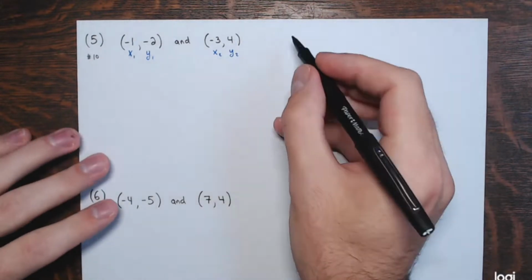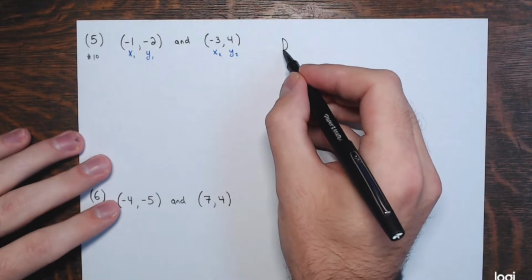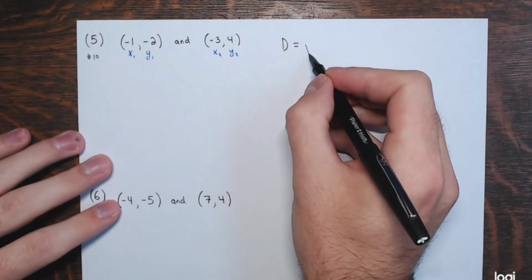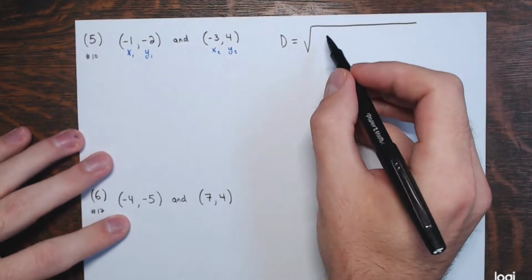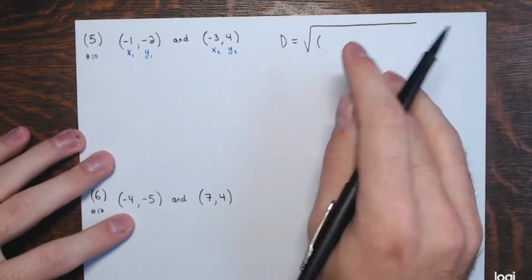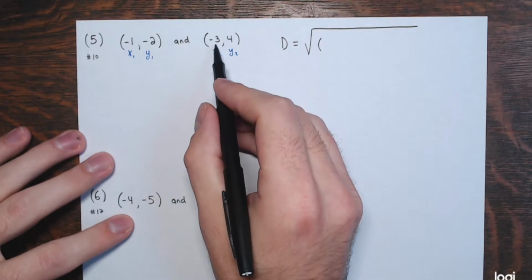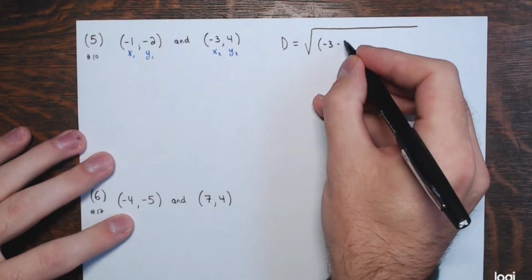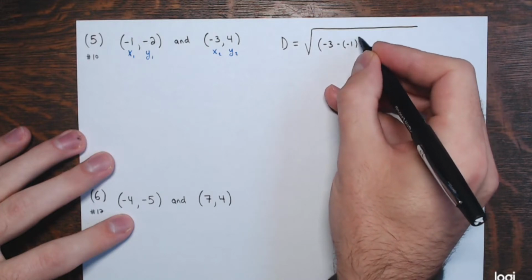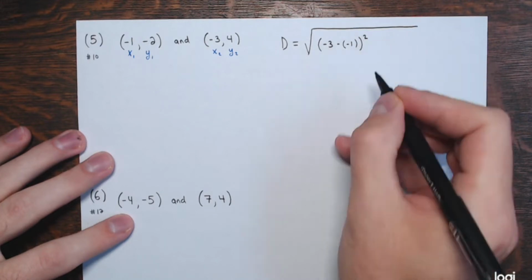All right, now that I have the coordinates of the points, the distance between them is, again, big square root. And the first thing I'm doing is the change in the x-coordinates. So -3 minus -1, which would be -3 plus 1 squared, right, and square it.